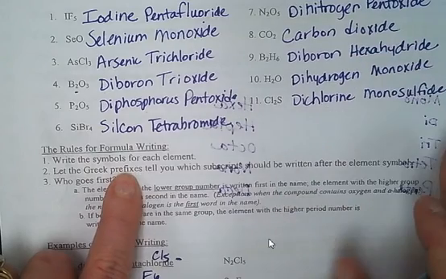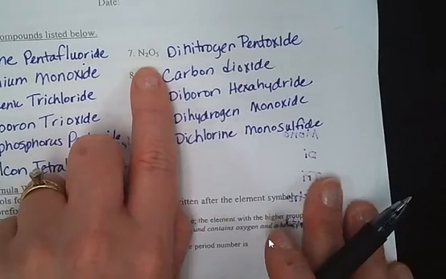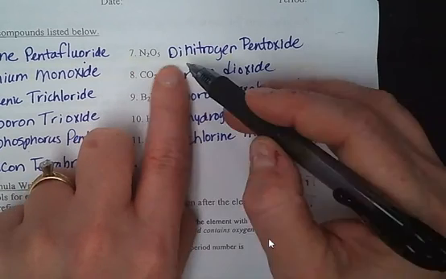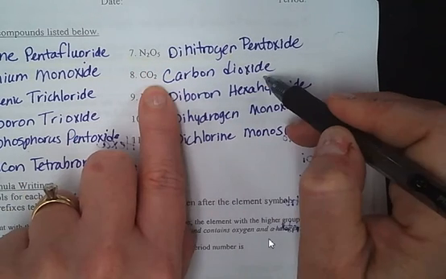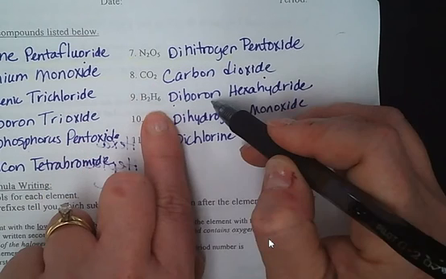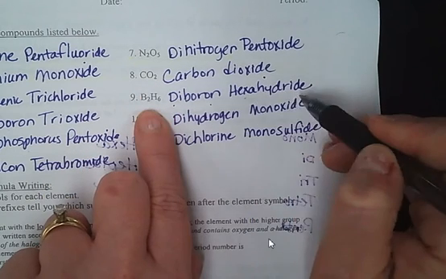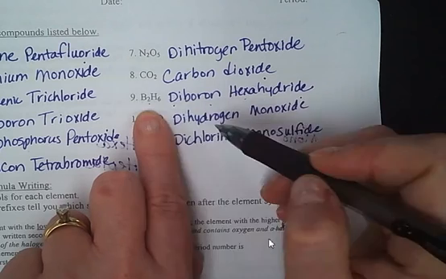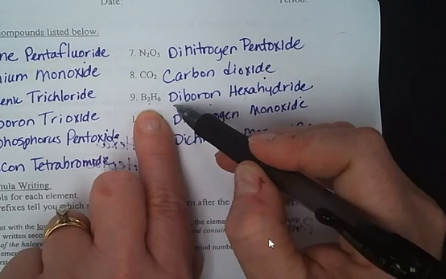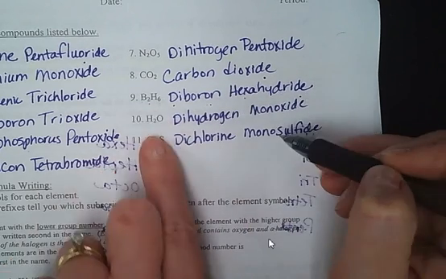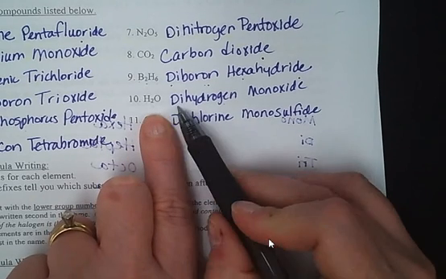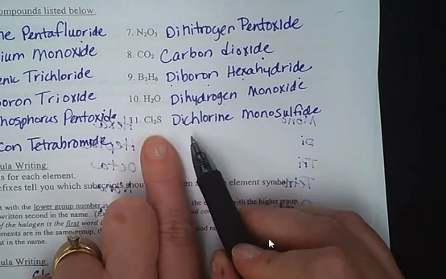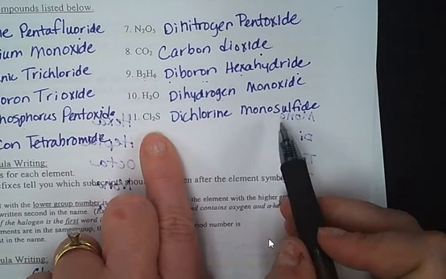All right, over here on this one, number 7 was dinitrogen, 2 nitrogens, pentoxide, carbon dioxide, you've heard of that one, diboron hexahydride, 2 borons, 6 hydrogens, diboron hexahydride. Dihydrogen monoxide, which is water, right? Dihydrogen monoxide, and dichlorine monosulfide.